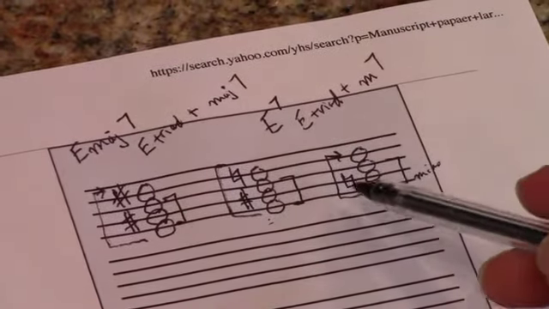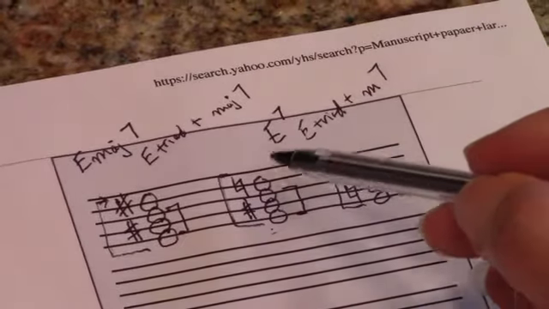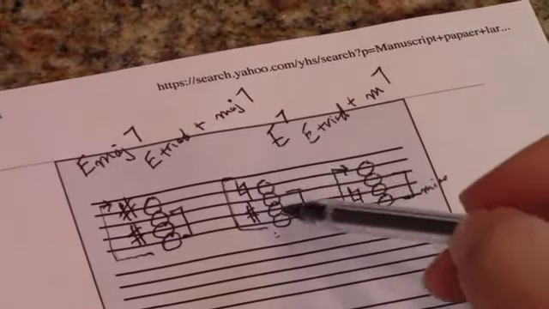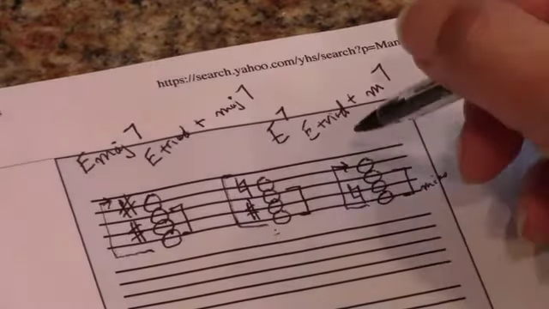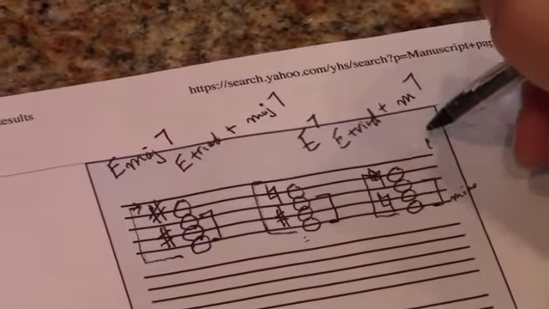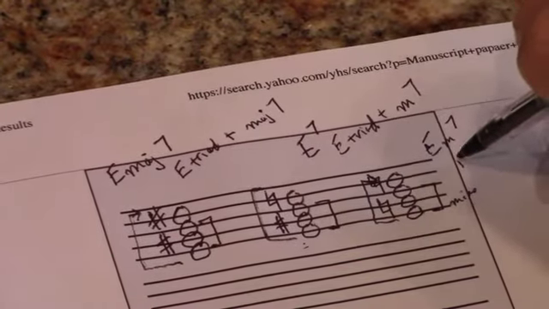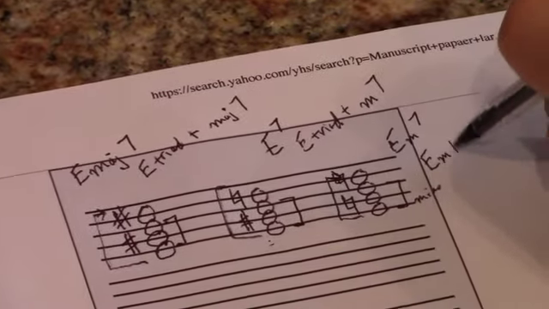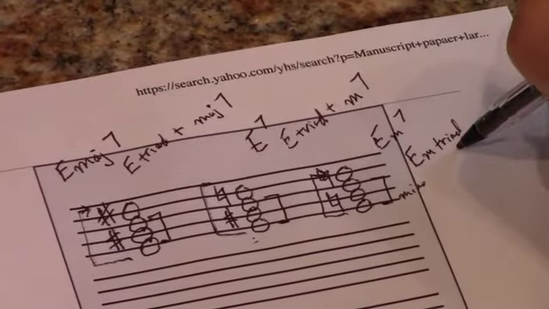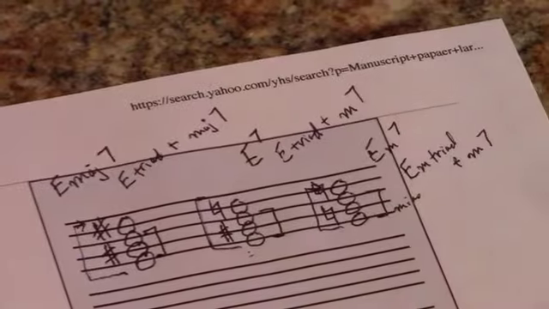And of course we already know that E to D natural is a minor 7 because it's the same as the previous chord. So we're going to keep that as D natural. So an E minor 7 is an E minor triad plus a minor 7 interval.